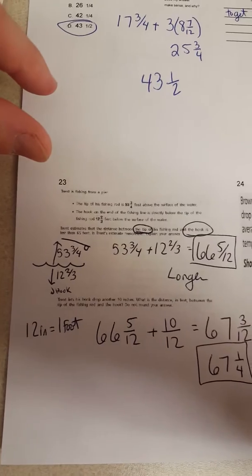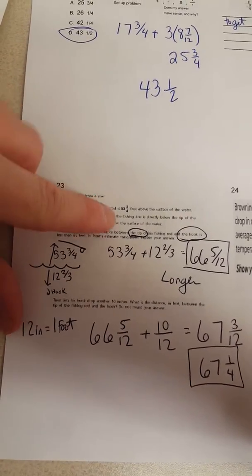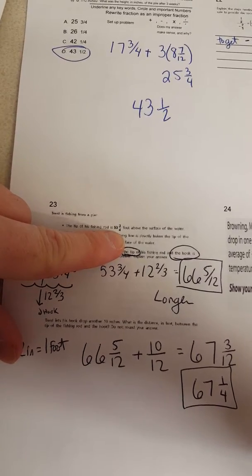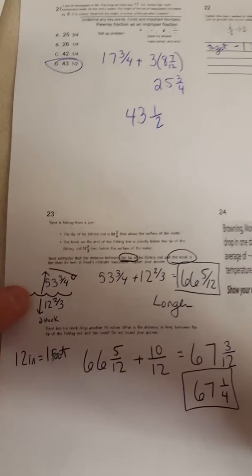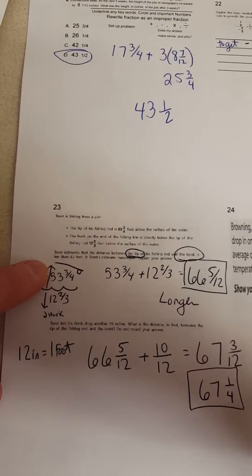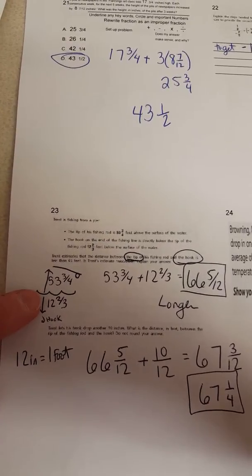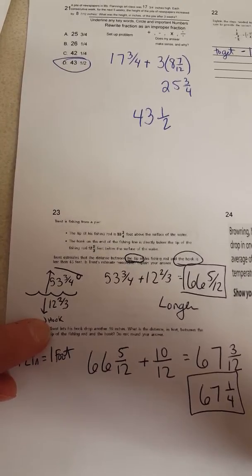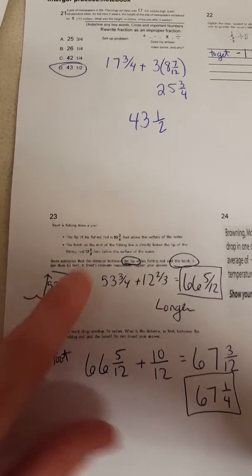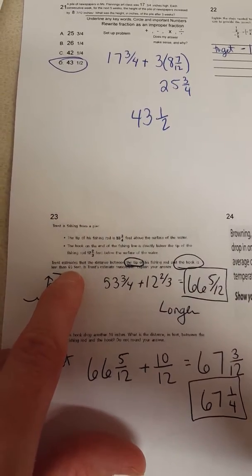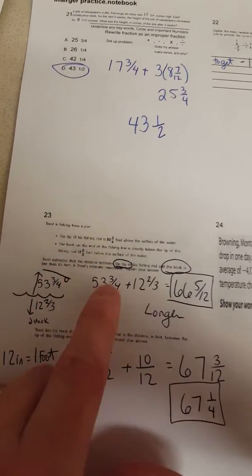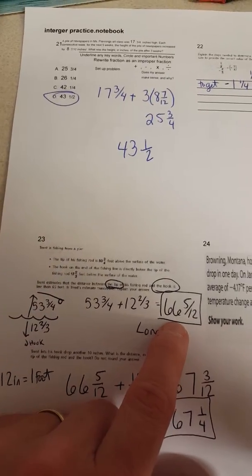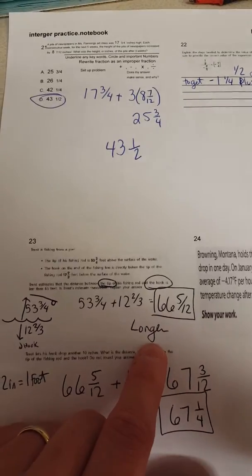This one was a little bit of a wordy question, but it's still saying that the tip of the rod is 53 3/4 feet above the water. So up here to the tip of the rod is 53 3/4. The fish, or the hook, is 12 2/3 feet down. This guy says that the distance is less than 65 feet. So if you add those together, for the total distance, it's 66 5/12 feet long, which is longer.